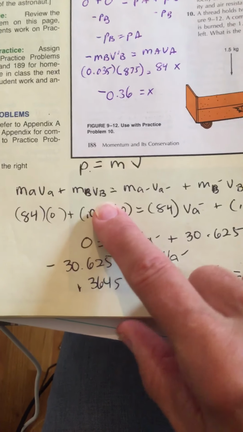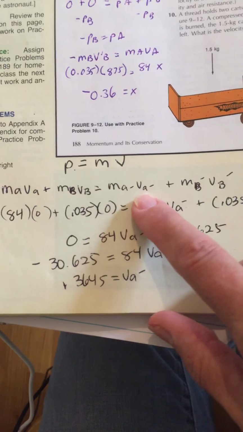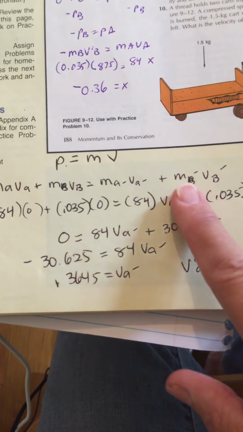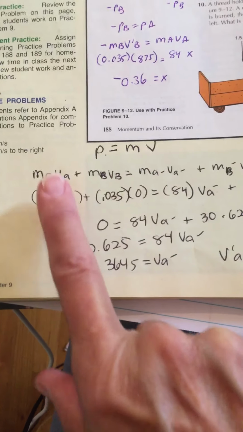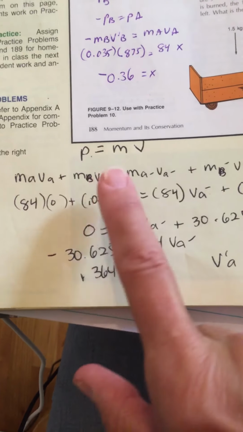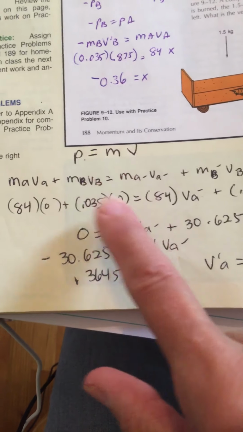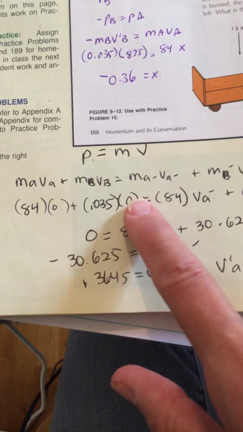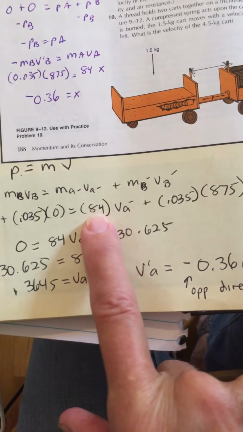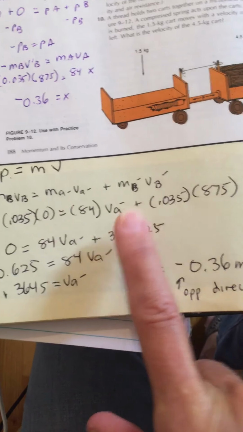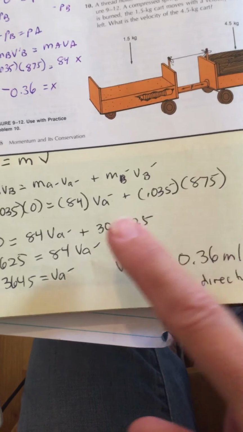We have mA vA plus mB vB equals the mass of A times the velocity of A prime after firing, plus the mass of B times the speed of B prime after firing. So my astronaut times the speed, and anything times 0 is 0. My gas times its speed, anything times 0 is 0. 0 plus 0 is 0. On this side, I have the mass of the astronaut times his final speed, plus the mass of the gas times its final speed.